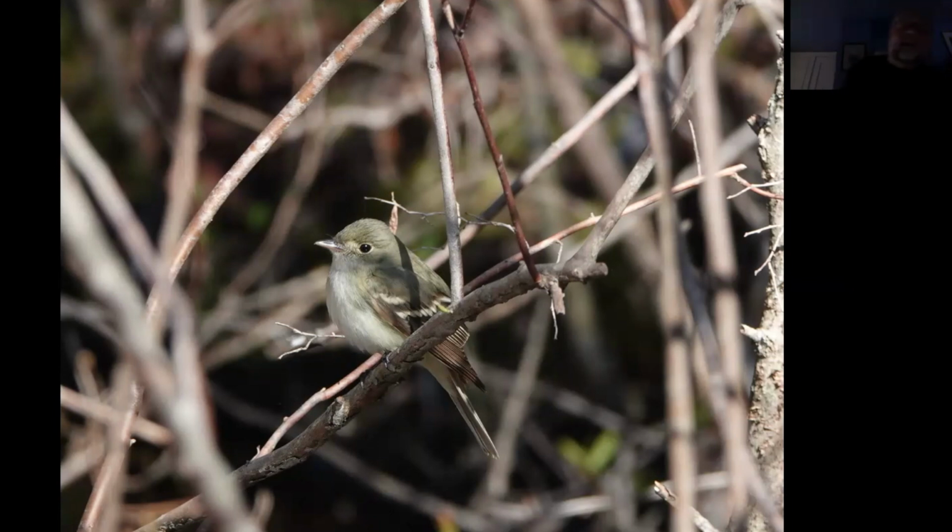I left the Acadian flycatcher out of my notes, but in the southeast, of course, there is a little Empidonax flycatcher here as well that is going to have that different behavior, feeding on flying insects and not so much the crawling ones that the other neotropical migrants are specializing in.